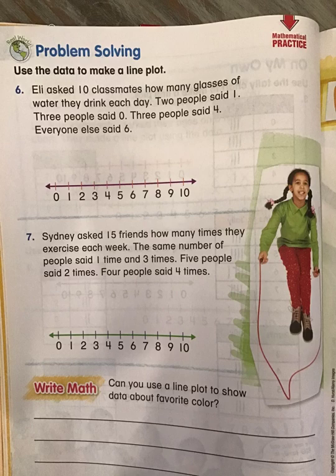Okay, so what do we know? We know that Eli asked 10 classmates. Okay, 2 people said 1. 3 people said 0. 3 people said 4. And everyone else said 6. Okay, so let's start over here with the 2 people said 1. So let's go over to number 1 and put 2 check marks.